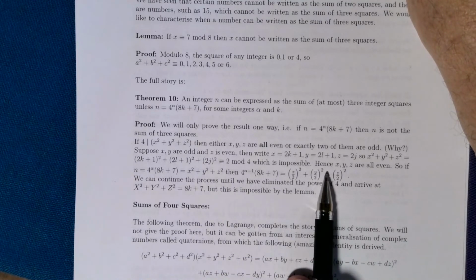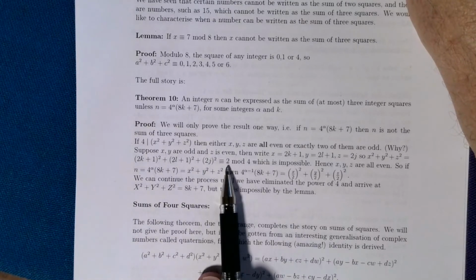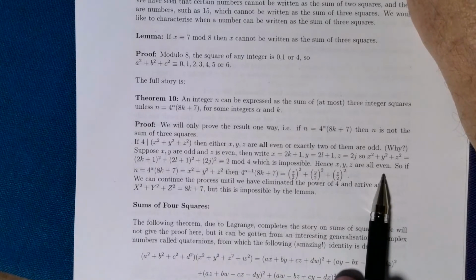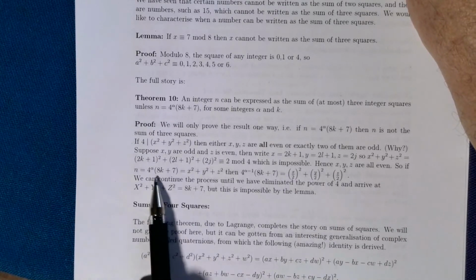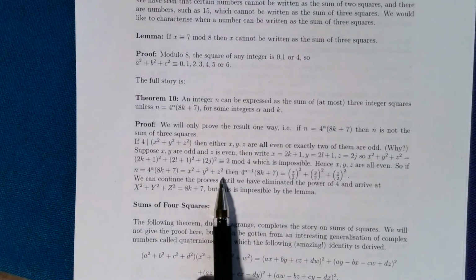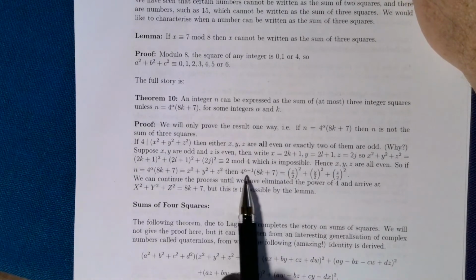I should say that 4 is a factor of this one. I'm sorry, that's right. So it can't be 2 mod 4, it's got to be 0 mod 4. So hence x, y, and z must all be even. So if n has this shape and it's a sum of three squares, then I can divide both sides by 4, and I can write this down.